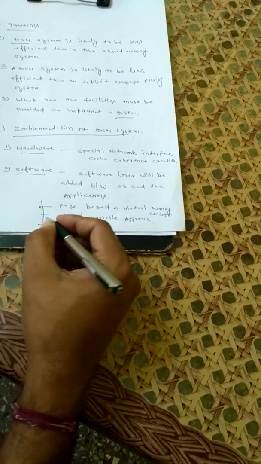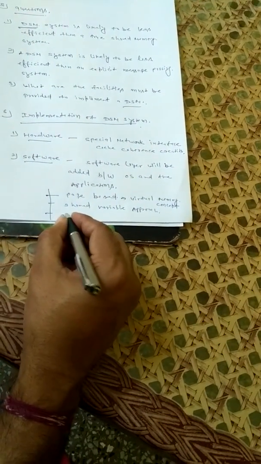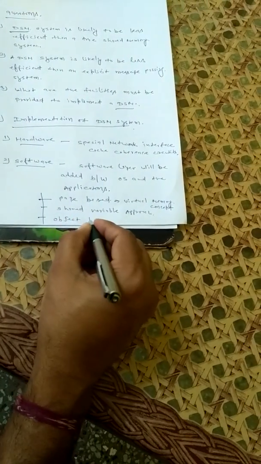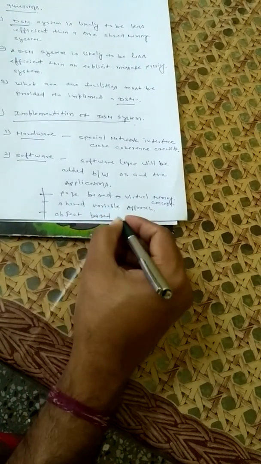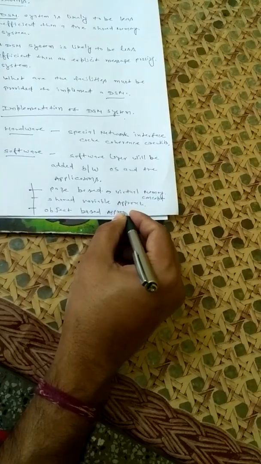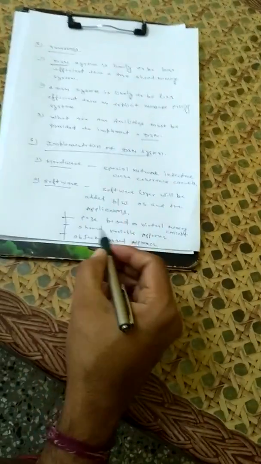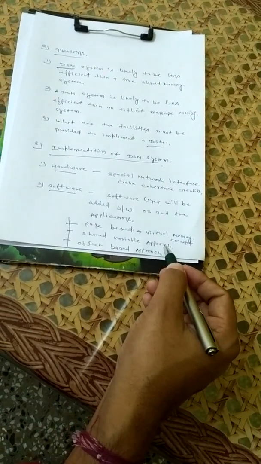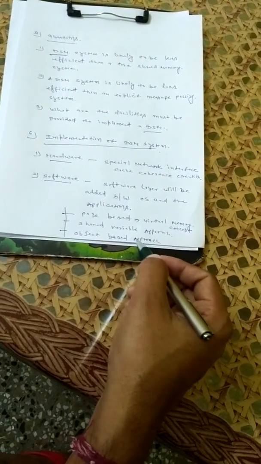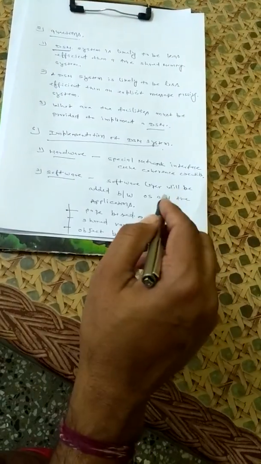And the last one is the object based approach. So we can implement the DSM through these.